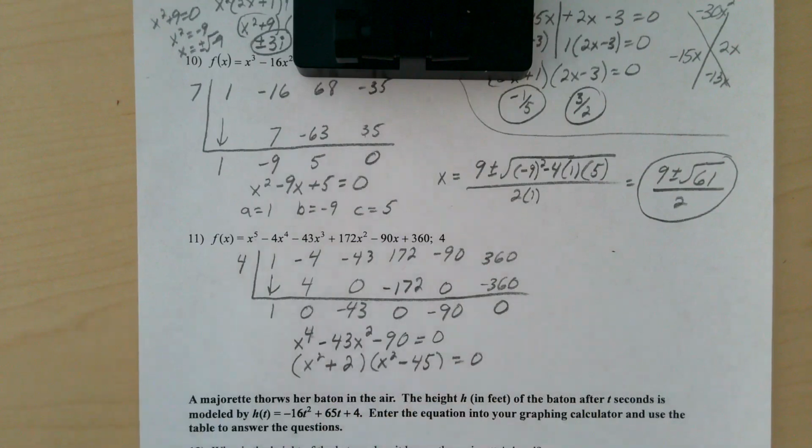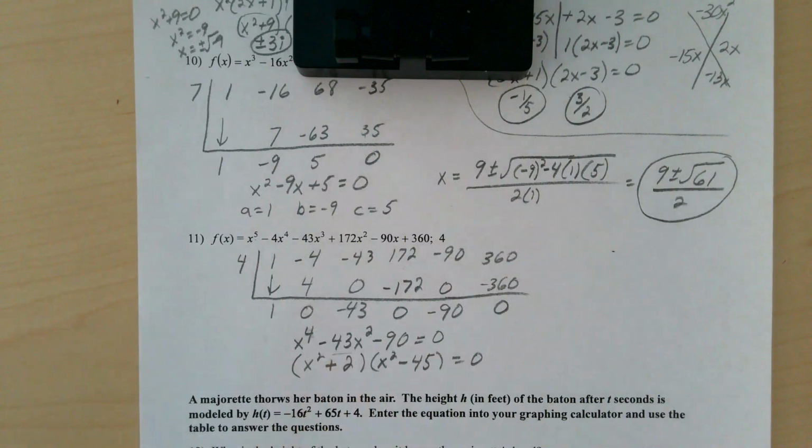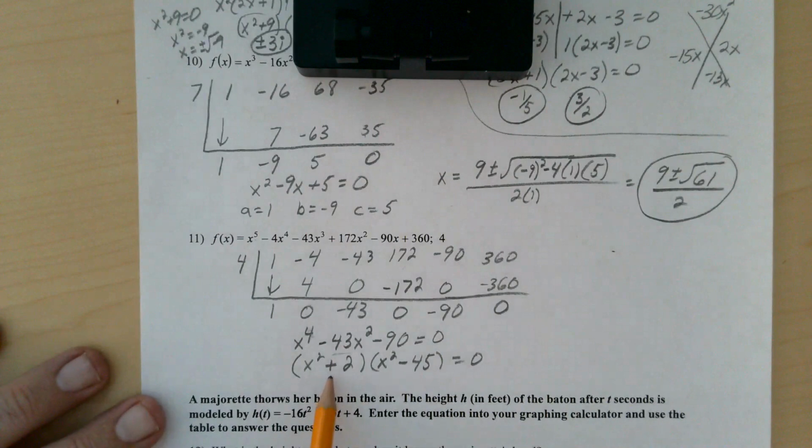And I need the 45 next to the minus, and I need the 2 next to the positive so that my outers and my inners agree with the negative 43, and they do. So then the last thing we need to do is now figure out. I can kind of do this in my head.